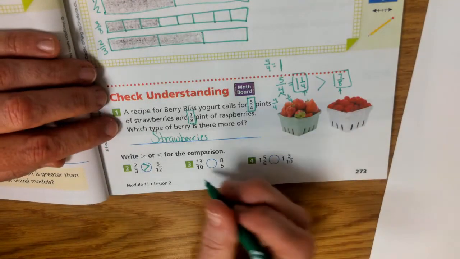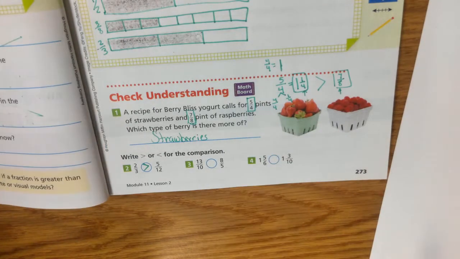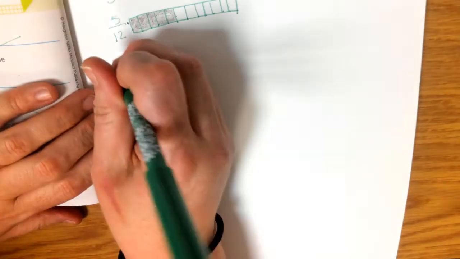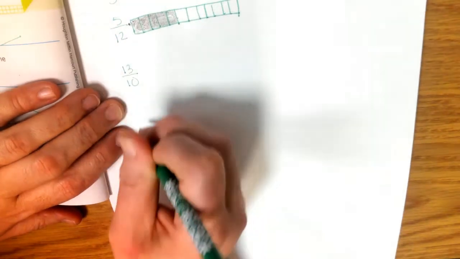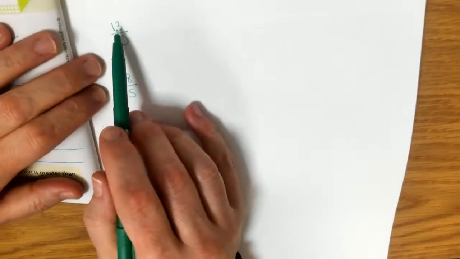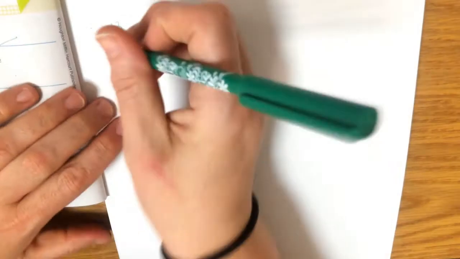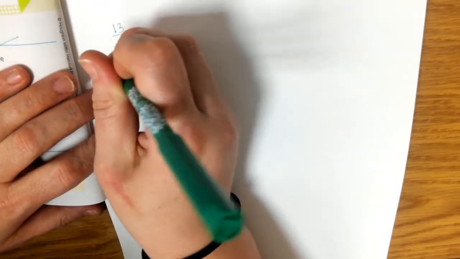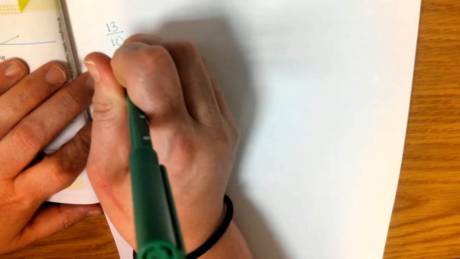So now we've got 13/10 and 8/5. Now if I look at these, I can see that both of my fractions, the numerator is bigger than my denominator. So if I know that 10/10 is the same as 1 whole, and I take 10/10 out of my 13/10, I'm going to have 3/10 left.